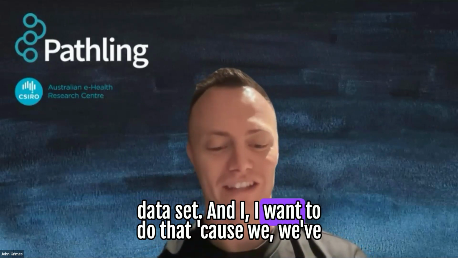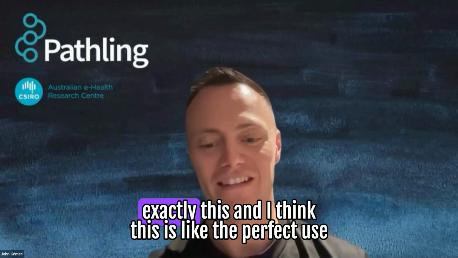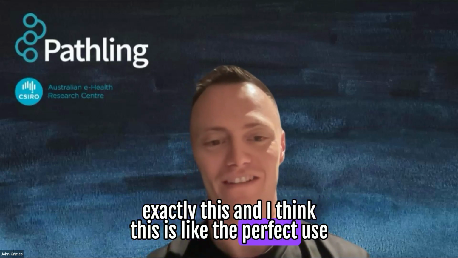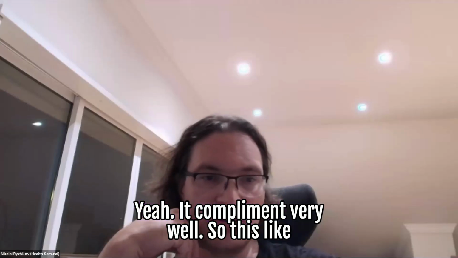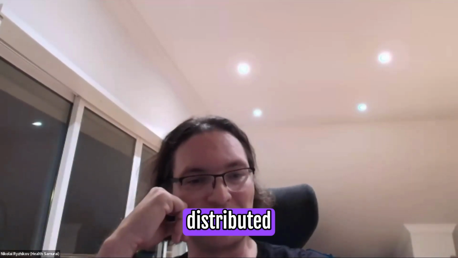And I wanted to do that because we've worked in the past with people who are doing exactly this, and I think this is the perfect use case for SQL on FHIR. Yeah, and it complements very well this multi-channel client, which is using distributed.